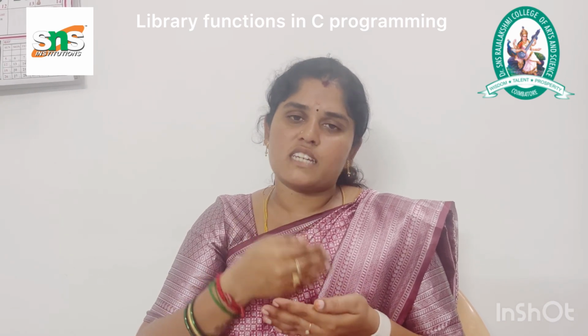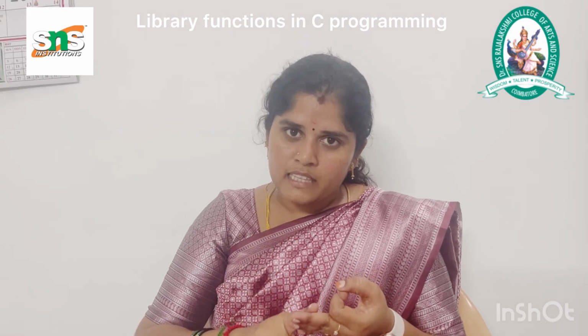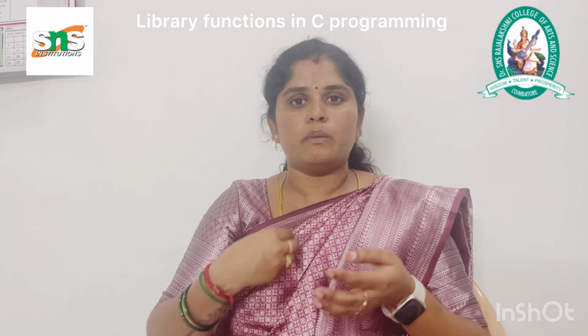The string header file automatically adds string concatenation, string comparison, string length, substring extraction, or string character extraction. Next is trim. These functions are implicitly added to the program.